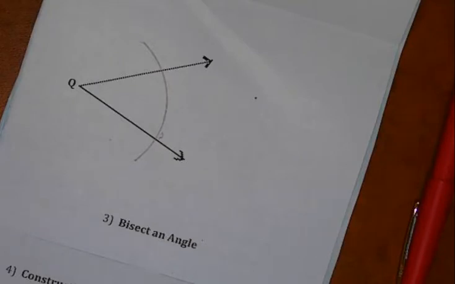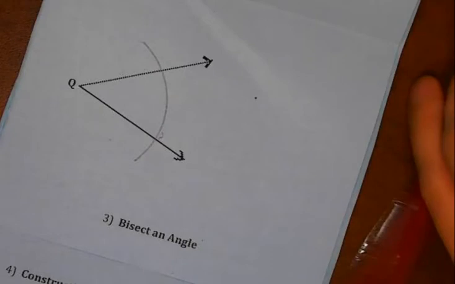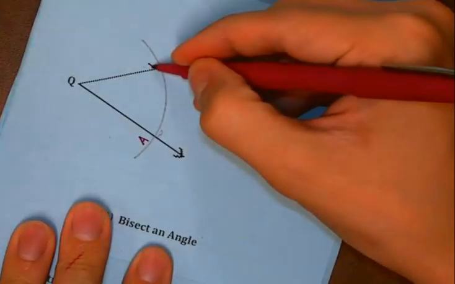Ready? Okay. So, I'm going to label this A. I'm going to label this B.